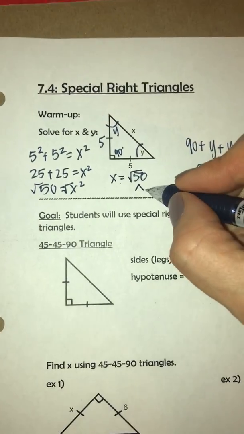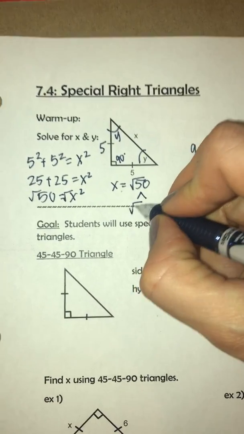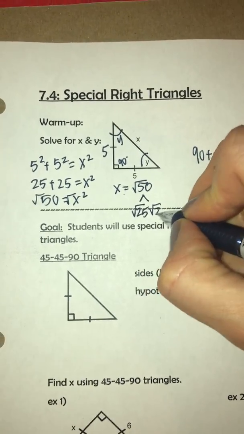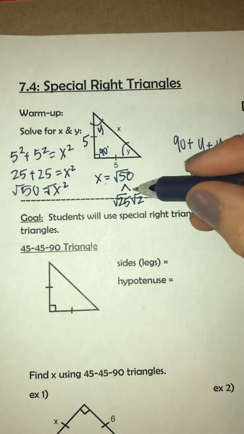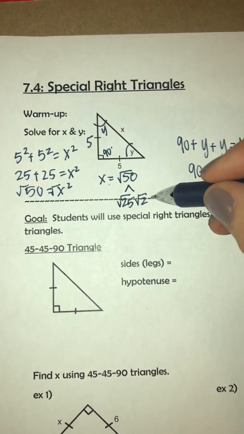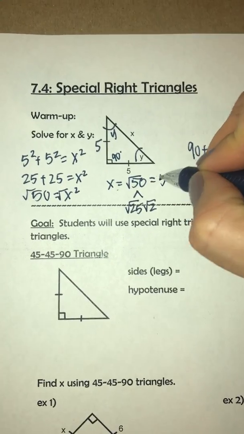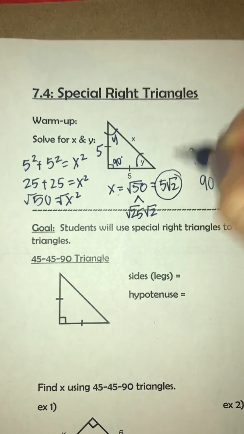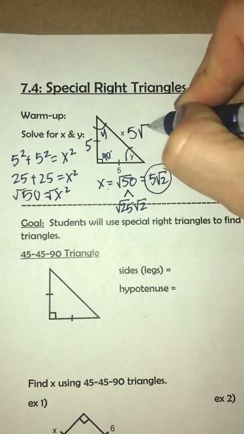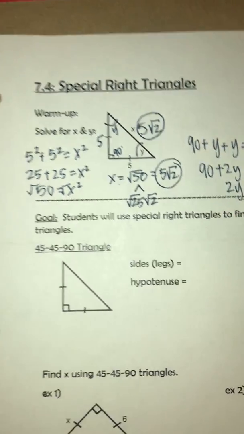Now, square root of 50, remember we can break it up. We can break it up as 25 times 2. Now, square root of 25 is 5. Square root of 2, I don't know. So we're going to call this 5 square roots of 2. So that's what x is going to be here.